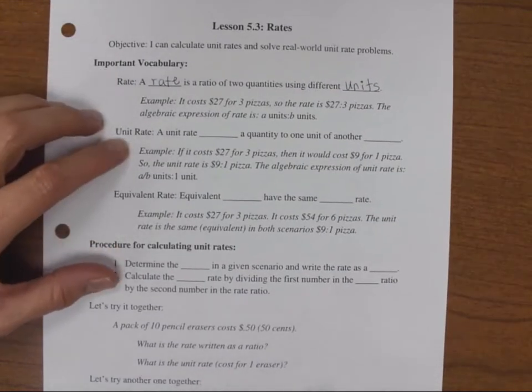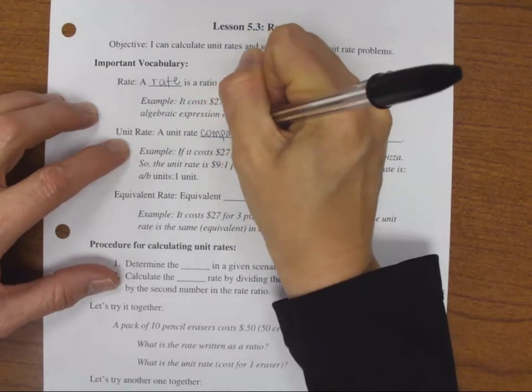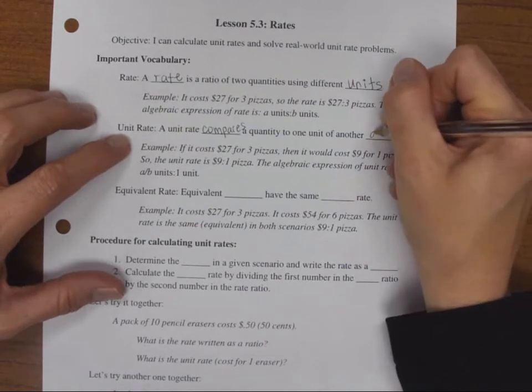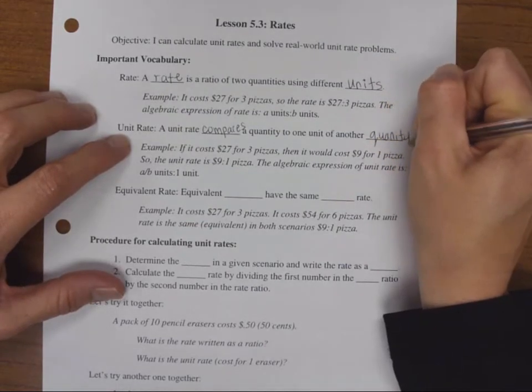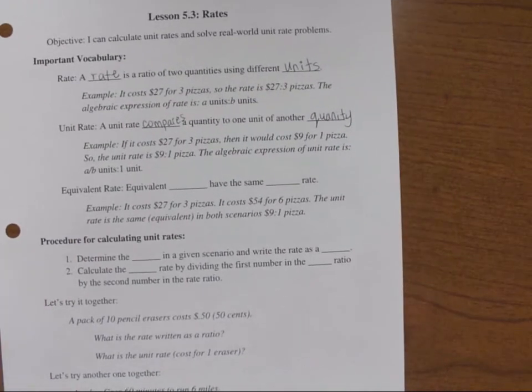Let's go over unit rate. A unit rate compares a quantity to 1 unit of another quantity. So we've learned this before. When we change it, this was the rate, to make it a unit rate, we're always comparing it to 1. So we know how much it costs for 3 pizzas, so how much does it cost for 1 pizza? That's the unit rate. So example, if it costs $27 for 3 pizzas, then it would cost $9 for 1 pizza. So the unit rate is 9 to 1. The algebraic expression of unit rate is A over B units to 1 unit.